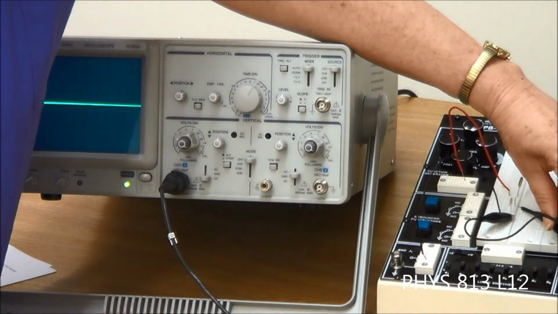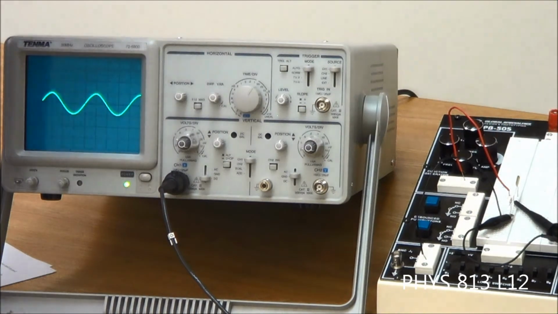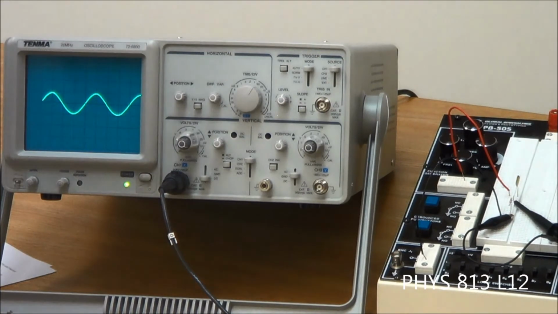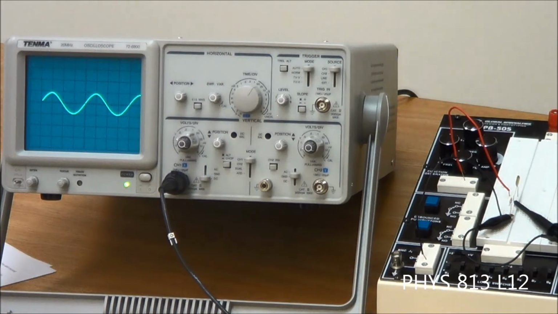Now if I move this to just across the resistor, it looks like it has not shifted. If you look extremely carefully, it might look like it has shifted maybe a fraction of one of the small divisions.